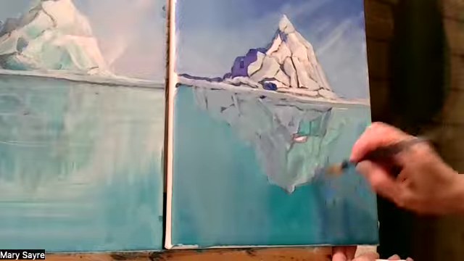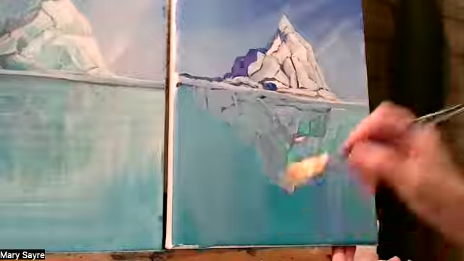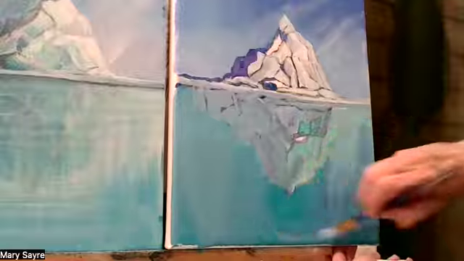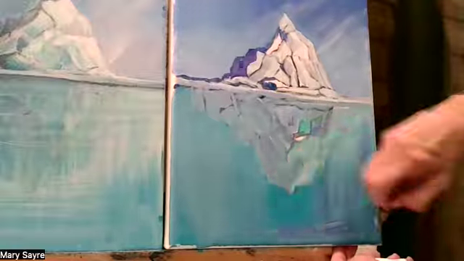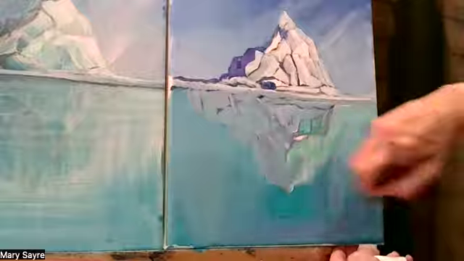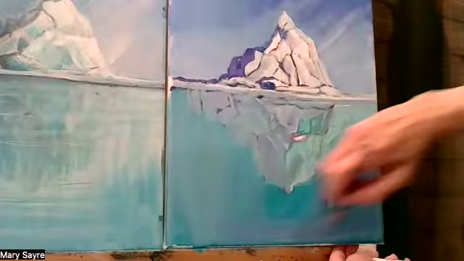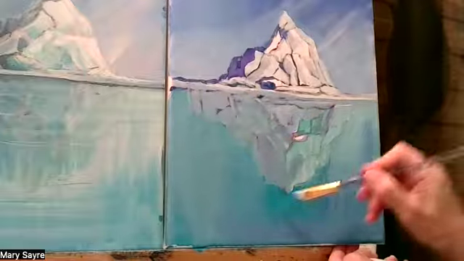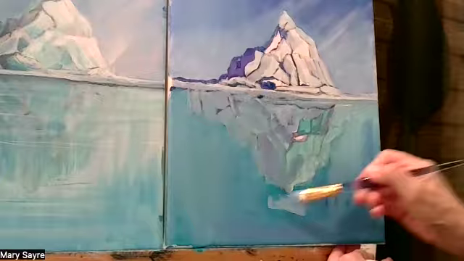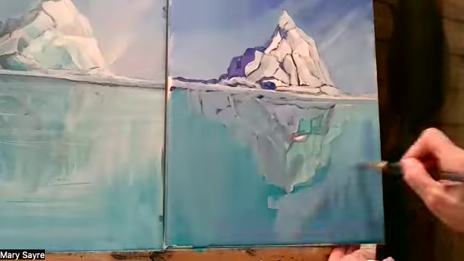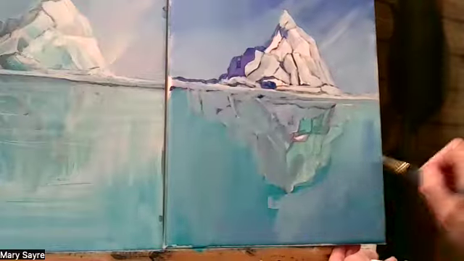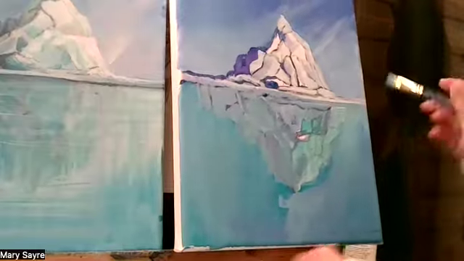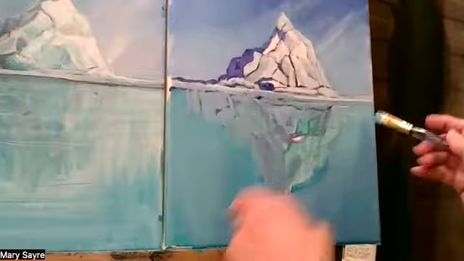We want more color on the bottom for sure. My thing isn't on the palette.